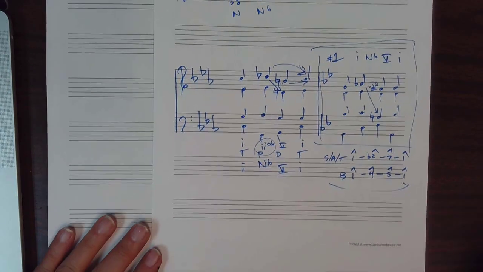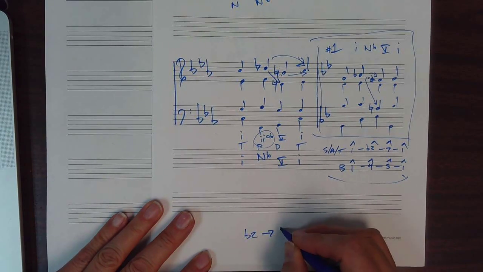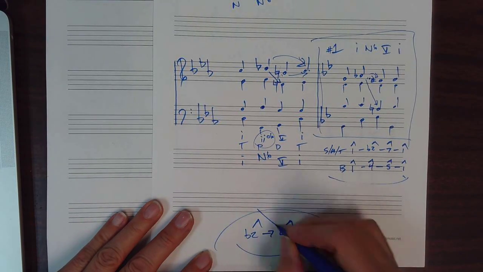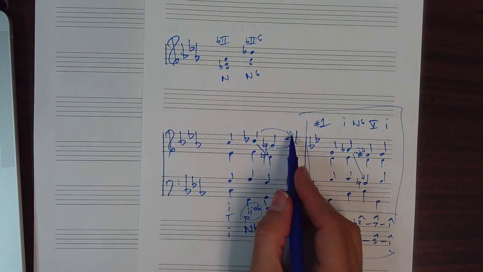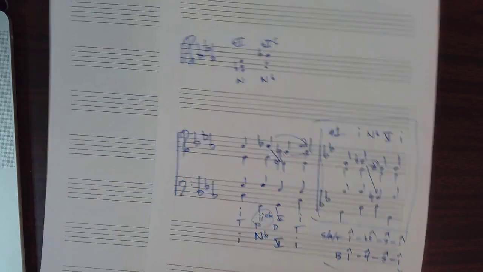Don't do this. Don't make flat 2 go to regular 2. Okay. Think of this with a big slash through it. Don't do that. Flat 2 goes to 1 as a double neighbor. Flat 2 to 7 to 1 as an enclosure.